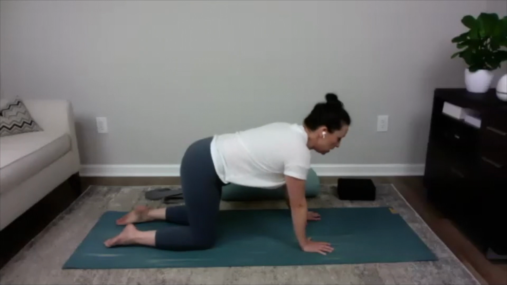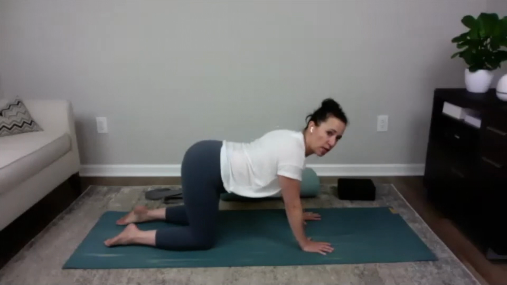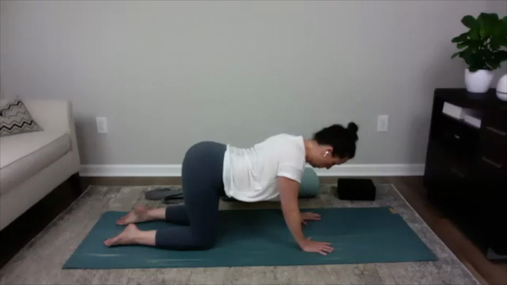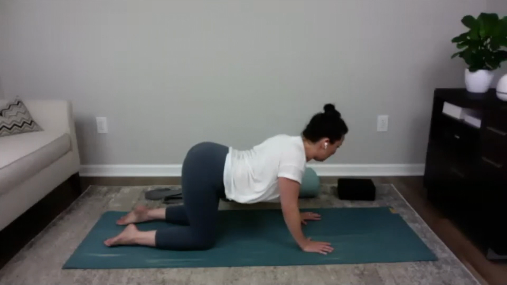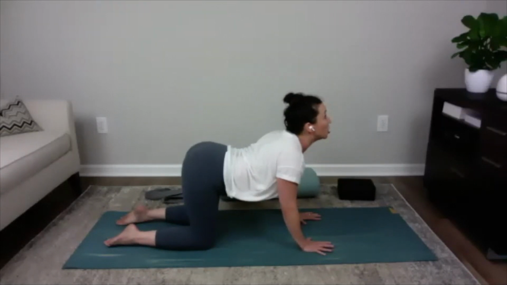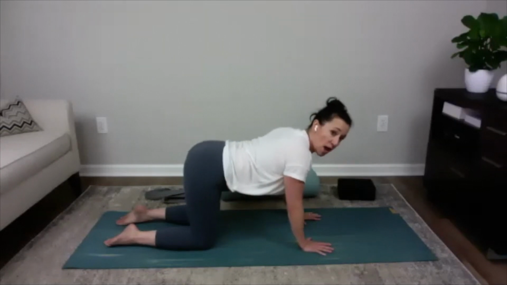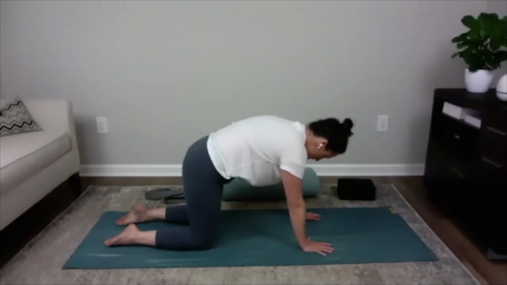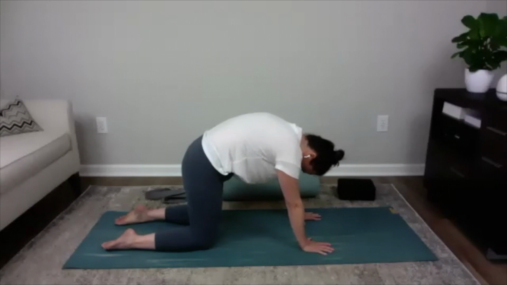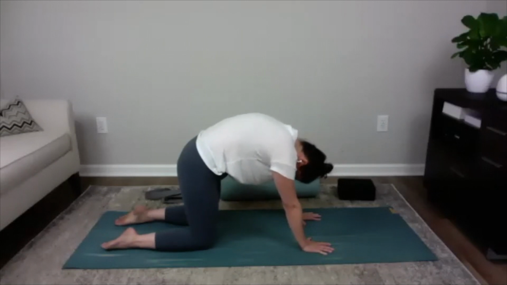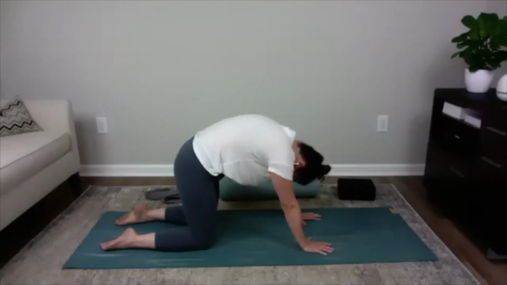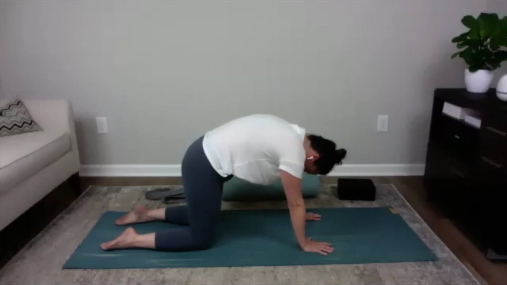So as you inhale, really squeeze the shoulder blades back and down, sink the belly, sink the spine, lift the tailbone up, lengthen the neck and look upward. Then as you exhale, spread the shoulder blades apart, stretch that spine, tuck that tailbone under, chin to chest, and look into the belly. Let's do that 2 more times.